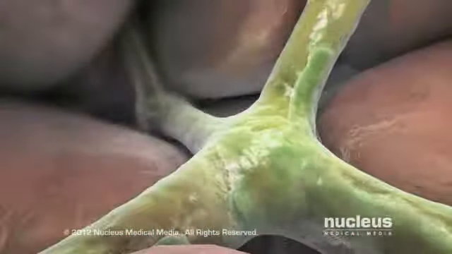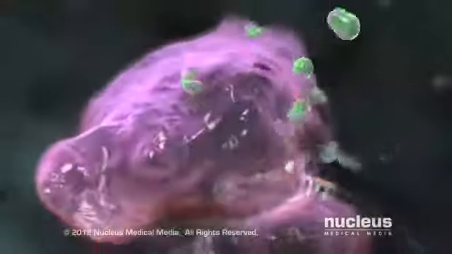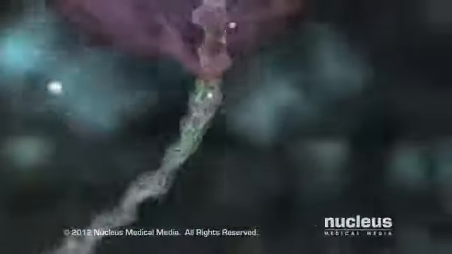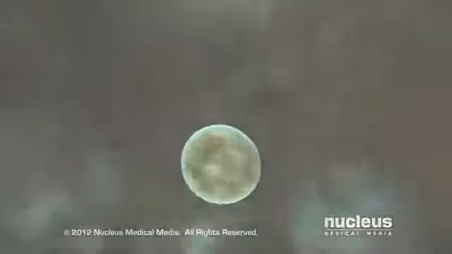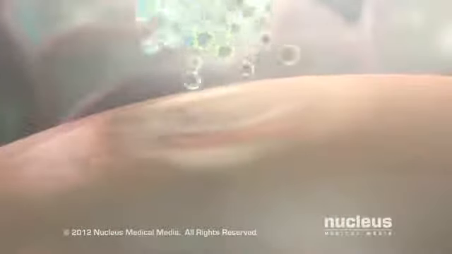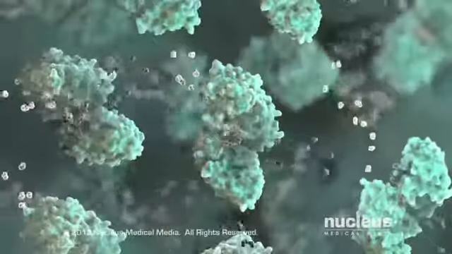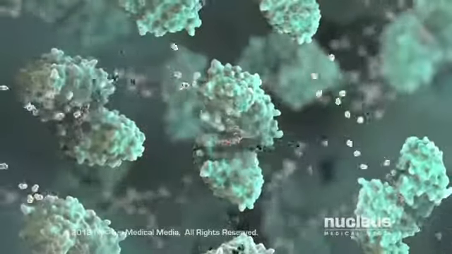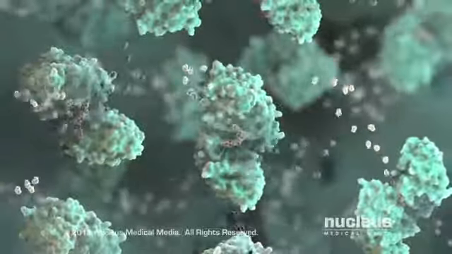Its many functions include producing bile, which is necessary for fat absorption, producing proteins from amino acids, packaging fat for storage or transportation in the blood, regulating blood sugar levels, and processing substances such as alcohol and drugs.